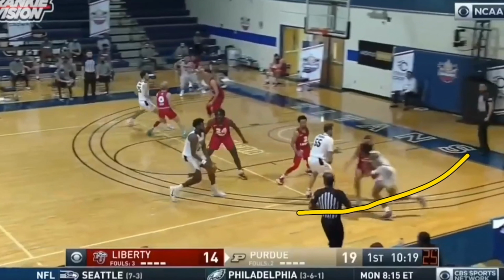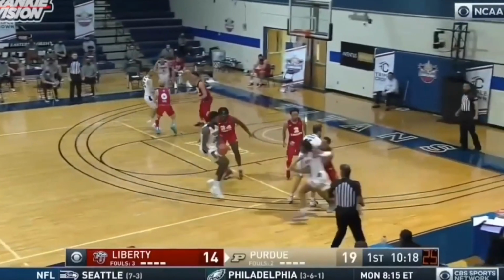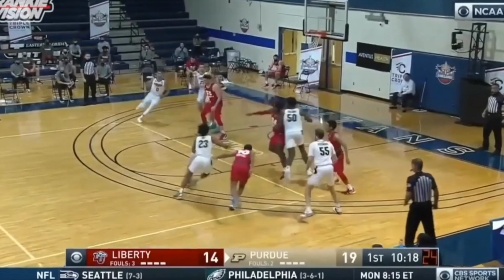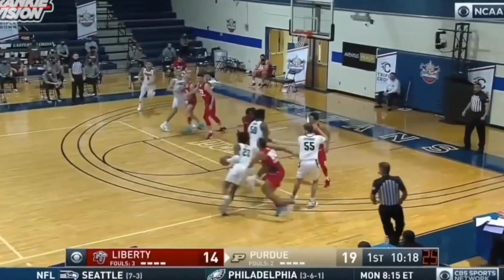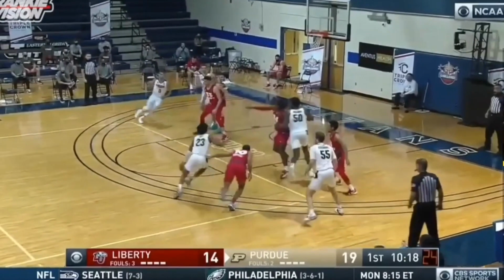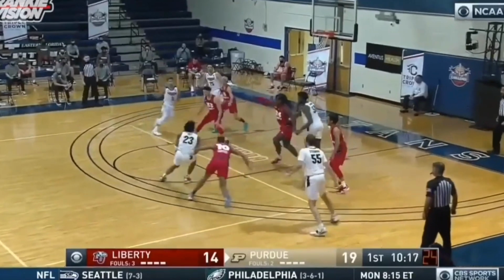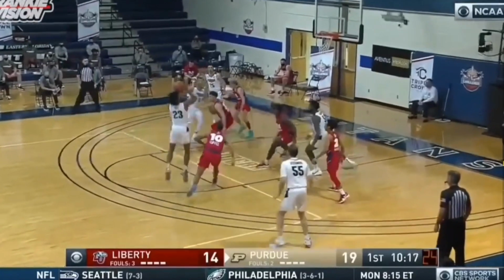This is Jaden Ivey coming up from the corner, using a staggered screen, the second screen being a dribble handoff. He gets that ball and then he attacks the rim. One hard dribble. You really want to do a hard dribble there. You don't want it to be a soft one. A hard one's going to help you get it up into your set point. He then goes right, left, up into his shot.